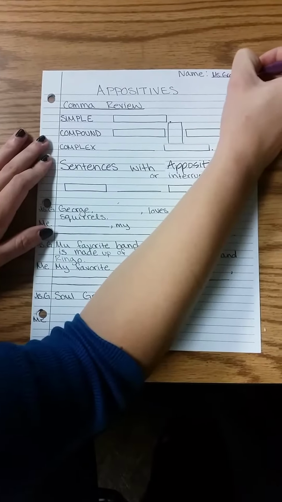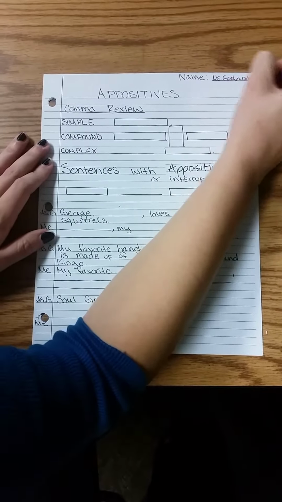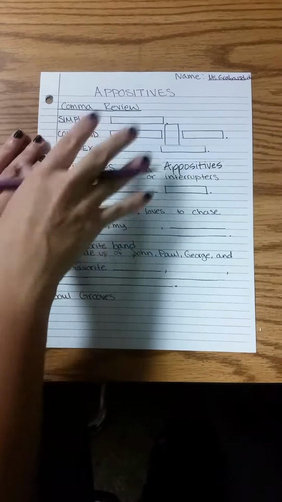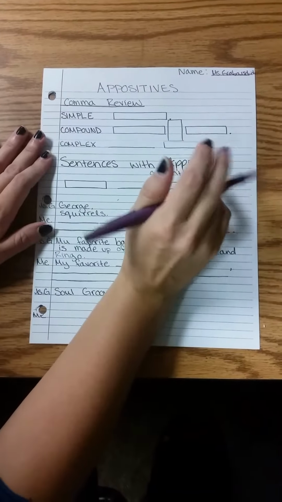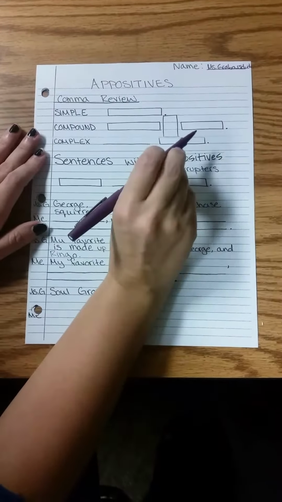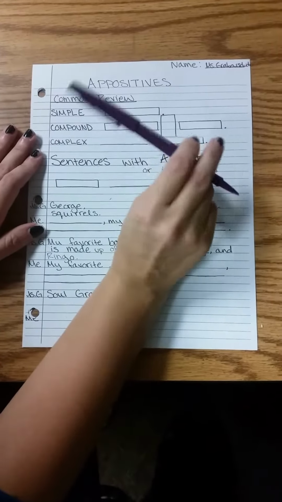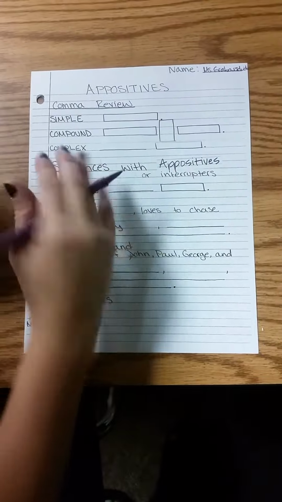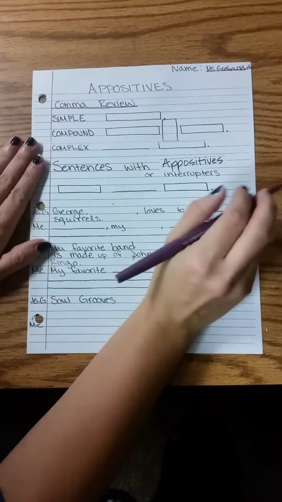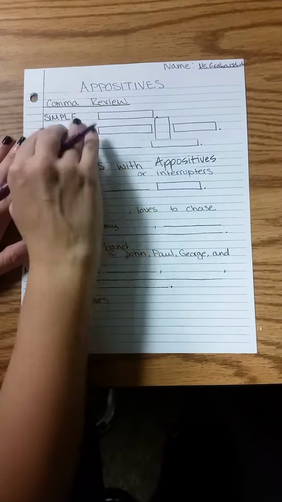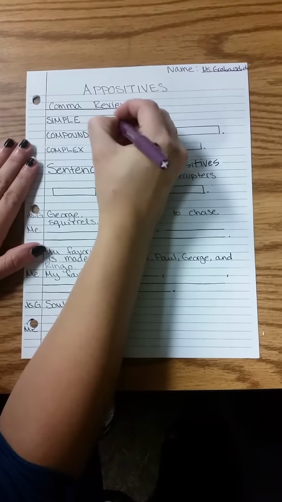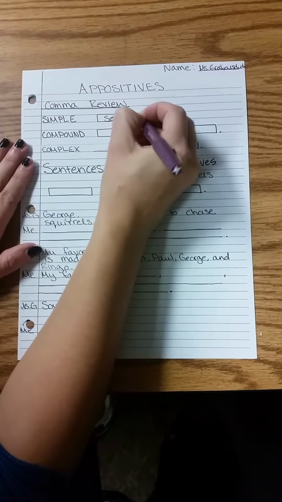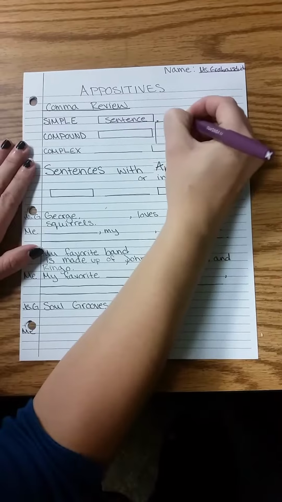And before we get into appositives, we should do a comma review because we've learned how to write a lot of sentences so far, and a couple of them need some commas, and I just think we need to review all of that because we're about to throw some more commas at you. So first we learned about simple sentences, and a simple sentence is just that, it's simple. There is no comma needed.